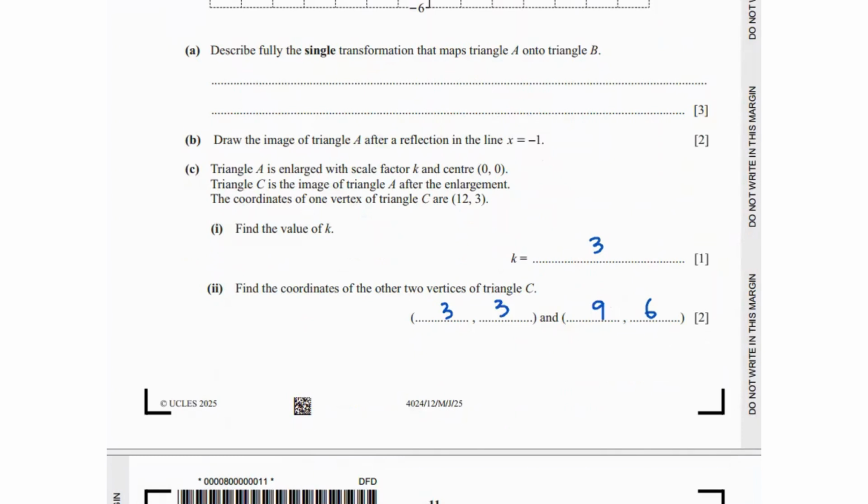Just need to compare a point on triangle A with the given triangle C point and see which one can be turned into that. Obviously, 4, 1 was the most suitable one because 4 times 3 is 12 and 1 times 3 would also be 3. So because of that, we know the scale factor is 3, and then we can figure out the other points on triangle C.